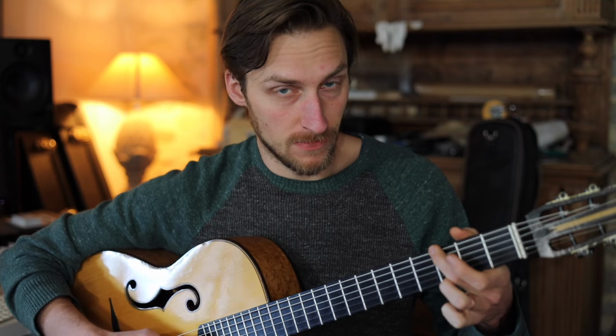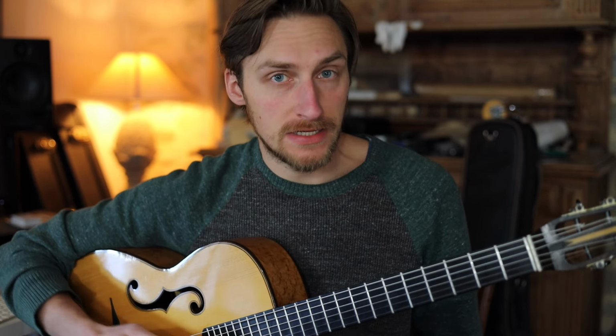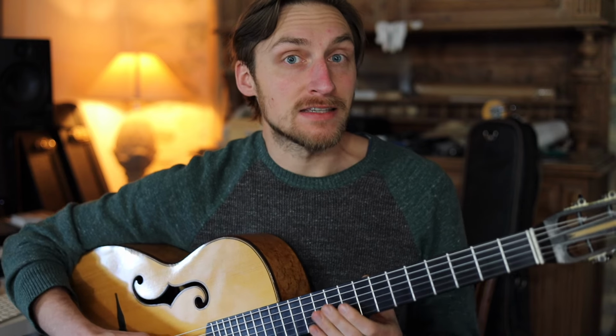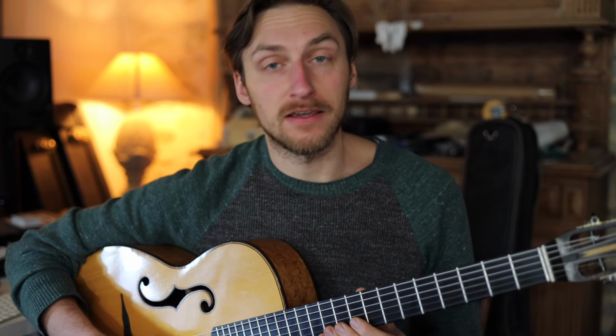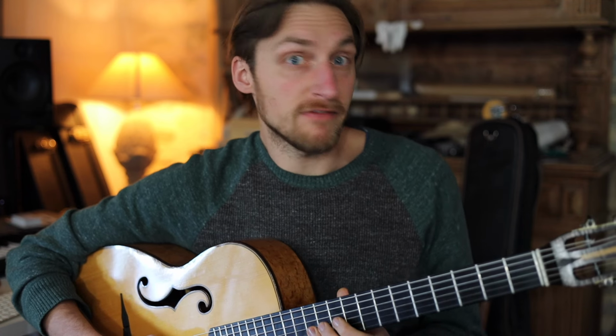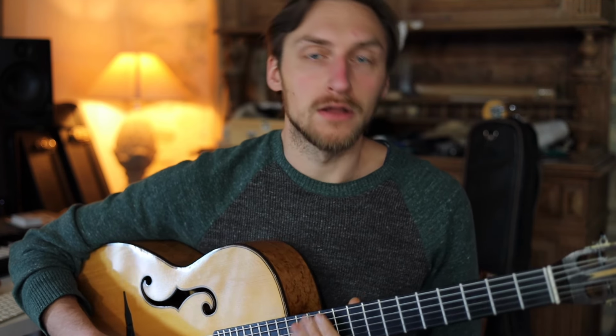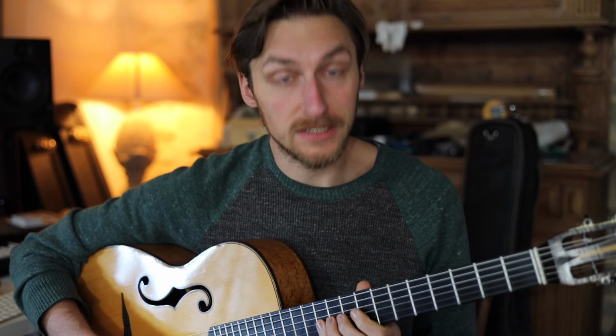Okay, so let's take a look at this. We're gonna explore G major. Now, we're going to conceptualize everything with scale degrees. What that means is the first note of the scale is scale degree 1. The second note is 2. The third note is 3. All the way up to the 7th note, last note, 7, and then back to 1. You could also say do, re, mi, fa, sol, la, ti, do.